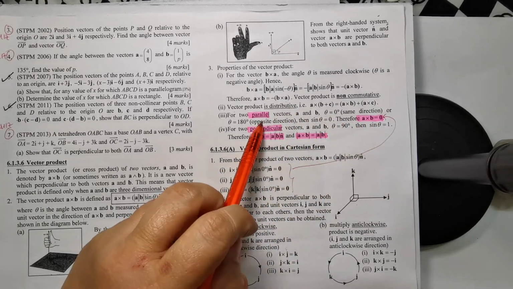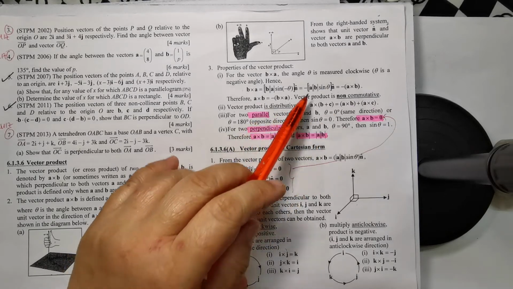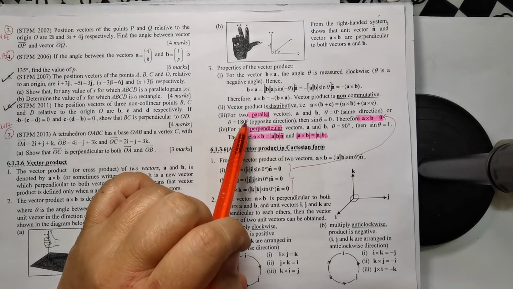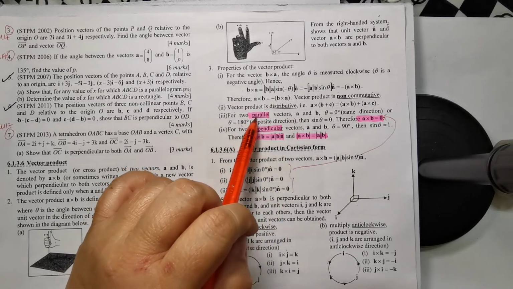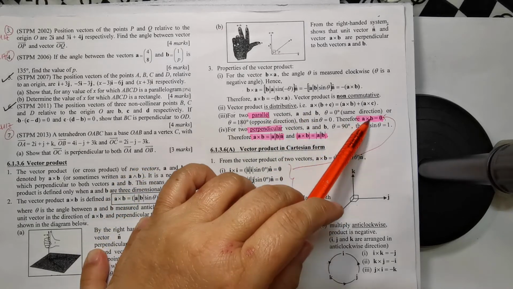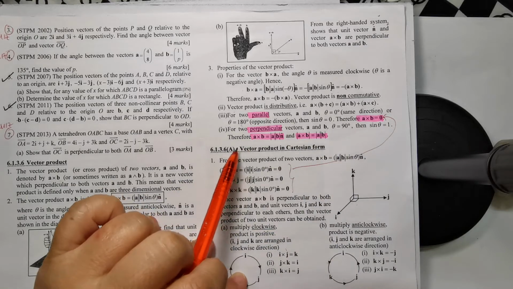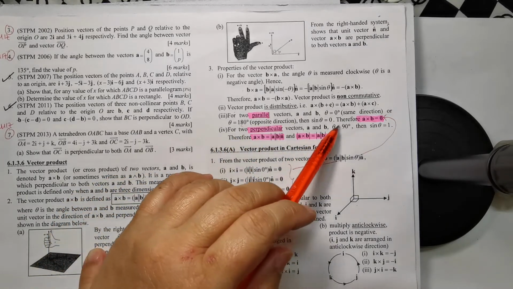If same direction, theta equals 0. If opposite direction, theta equals 180. But no matter whether it's 0 or 180, sine 0 and sine 180 both equal 0. Therefore, if you have two parallel vectors A and B, then the cross product will be equal to 0.